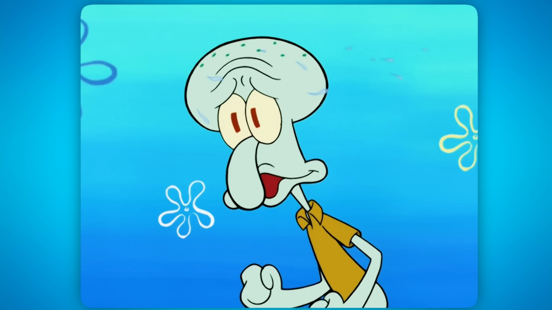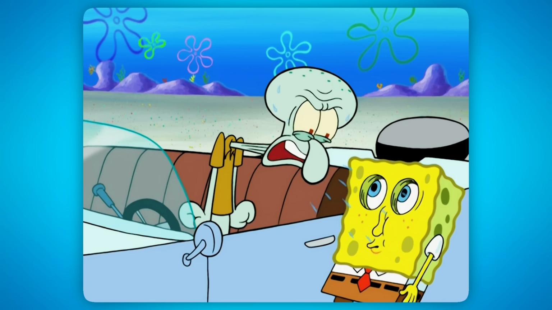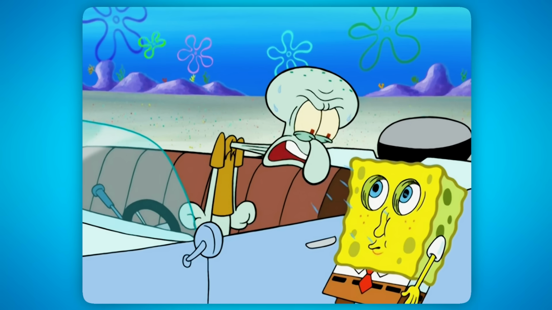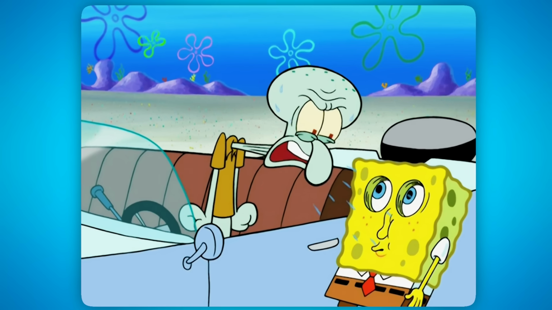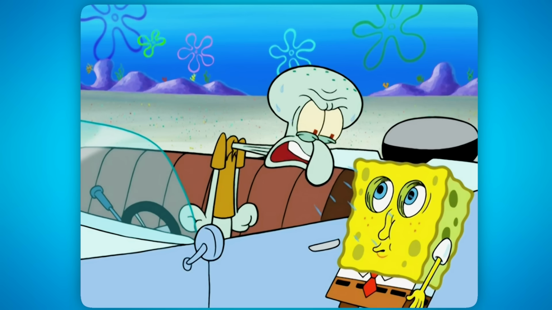In the real world, that's maybe a $200 fine and some points on your license. But in Bikini Bottom, apparently that's grounds for forcing a grown man to go back to school with a bunch of other adults who also got traffic tickets. The punishment doesn't fit the crime at all.